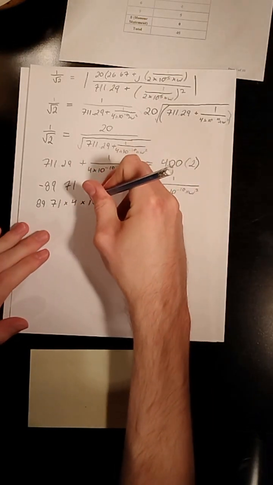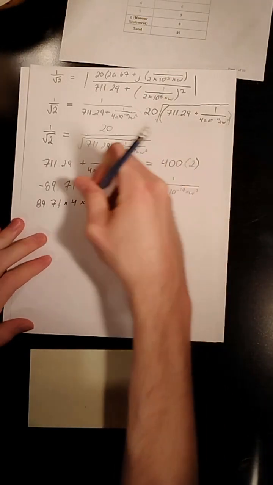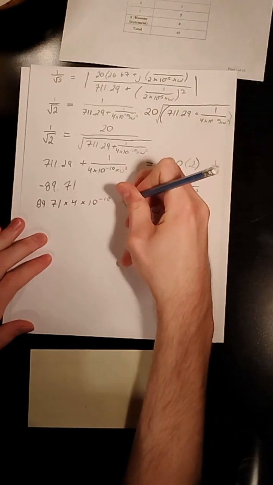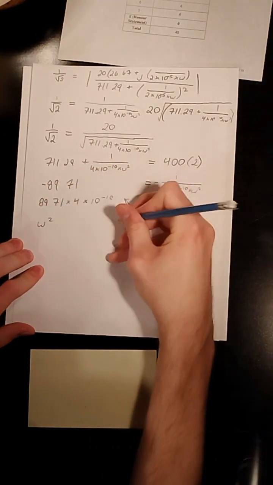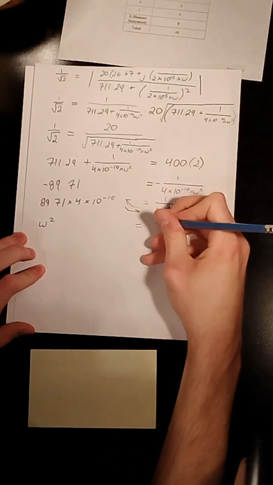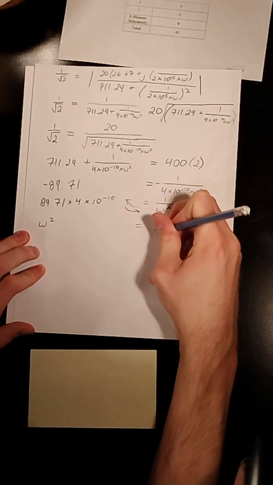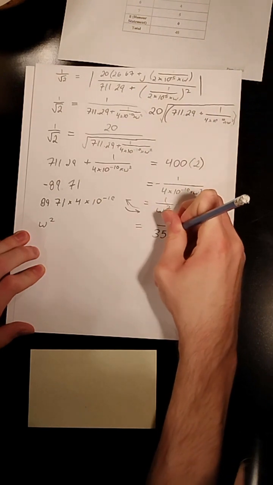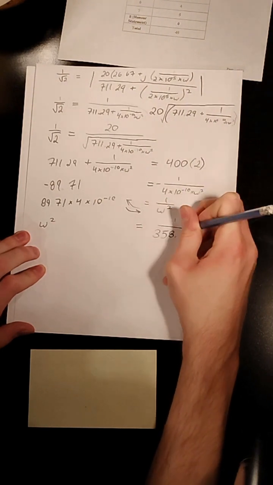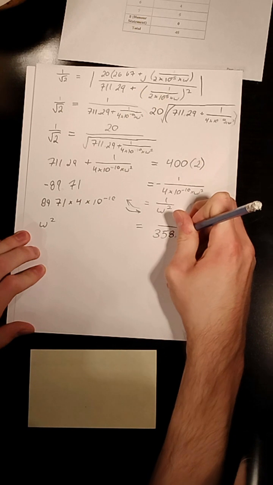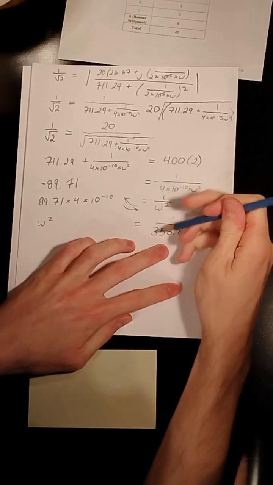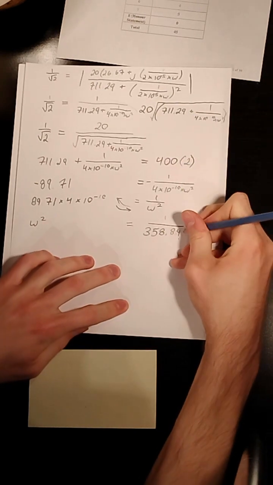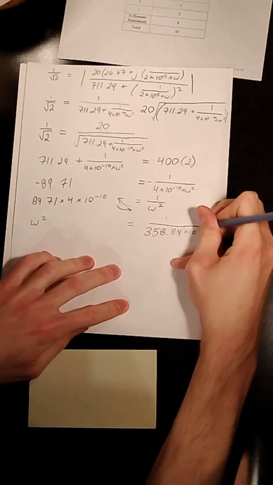And if we were to move w squared up here and move this down, like that, then you get w squared is equal to 1 over 358.84 times 10 to the negative 10.